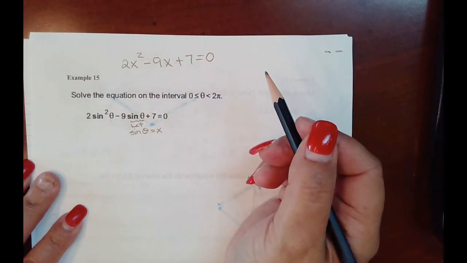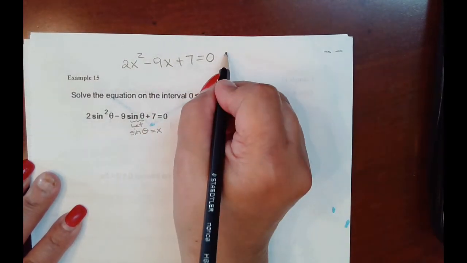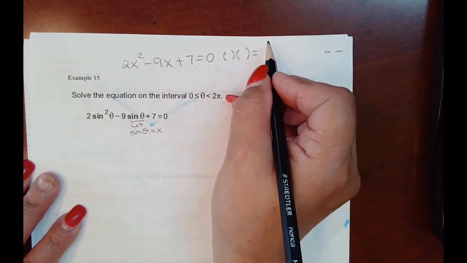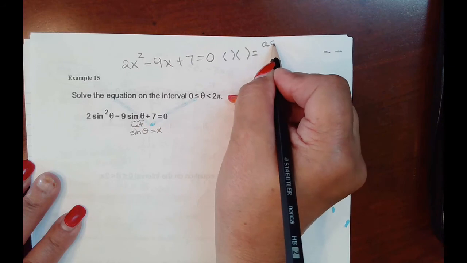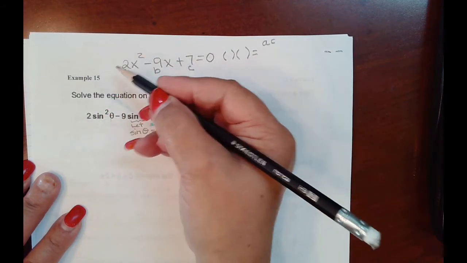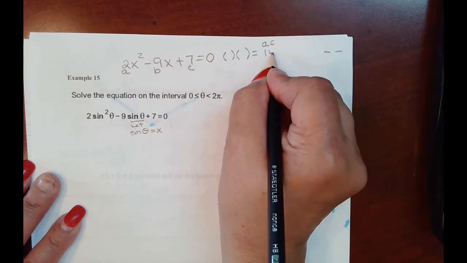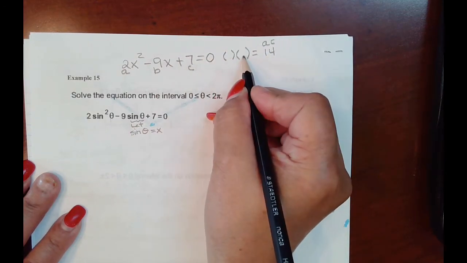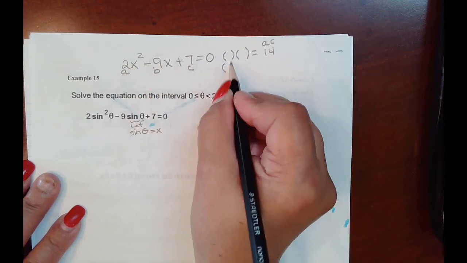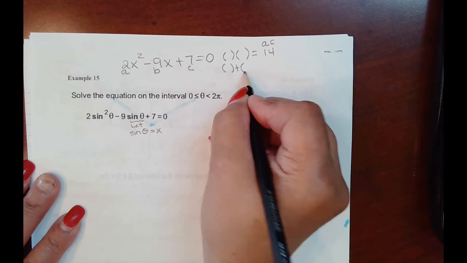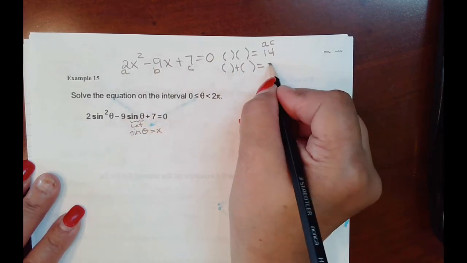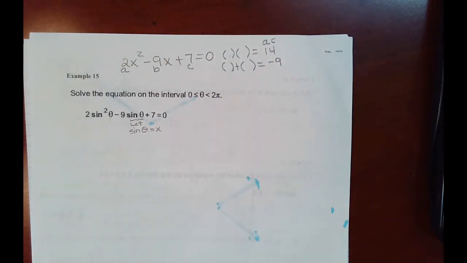So here's a demonstration of splitting the middle term. You try to think of 2 numbers that when multiplied together give you a value equivalent to a times c. Remember, this is a, this is b, this is c. So a times c would be 14. We're looking for 2 values that multiply together to give us 14, the a times c value. But those same 2 values, which you'll come up with just by knowing your times tables, should also sum to -9. Not too hard to figure out.